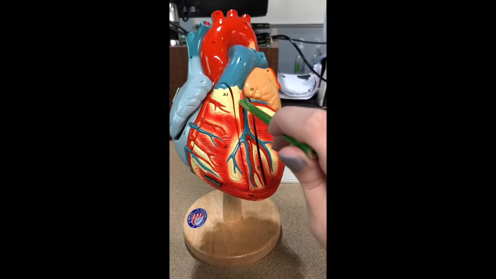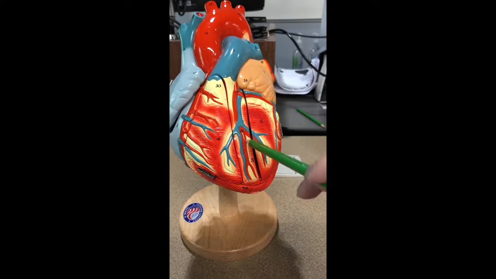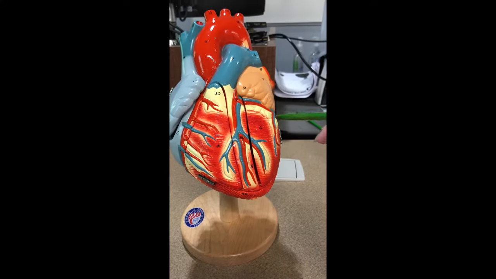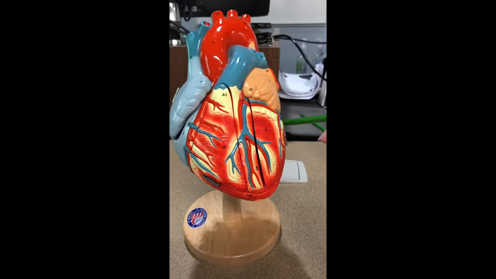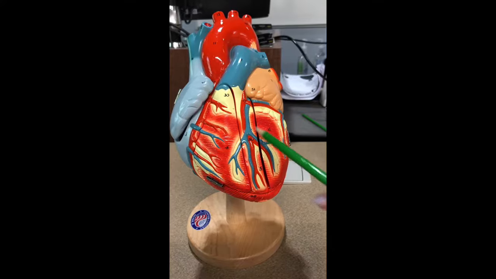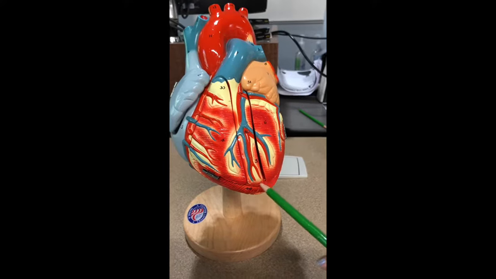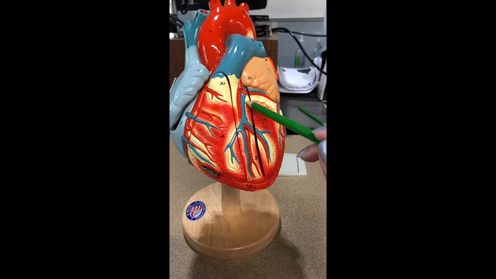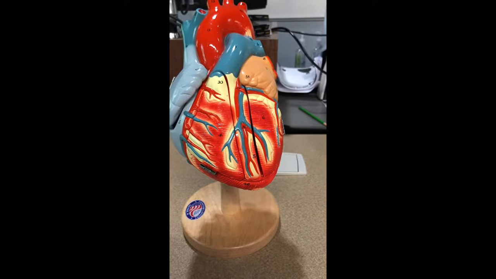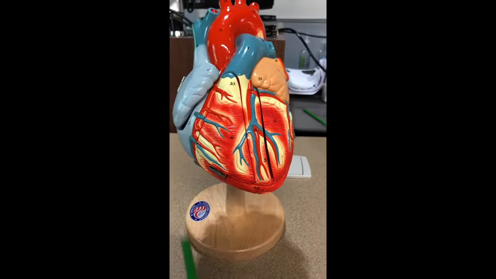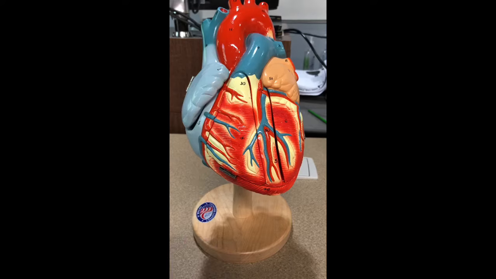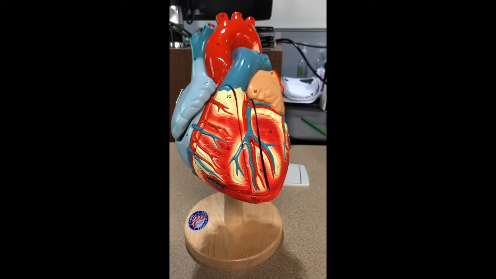The left coronary artery will branch into the anterior interventricular artery and also into the circumflex artery, which flexes around the heart to the posterior side. One thing you should know is that this anterior interventricular artery lies within the sulcus of fat called the anterior interventricular sulcus. And there's also a coronary sulcus, which we can see right here. It's where the major coronary vessels lie, and we'll get to see it again on the posterior side.